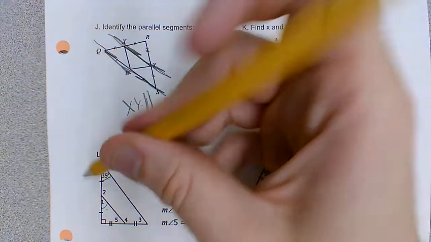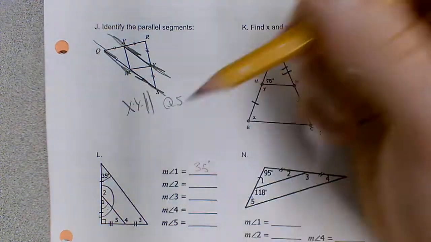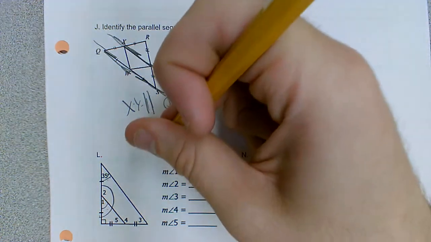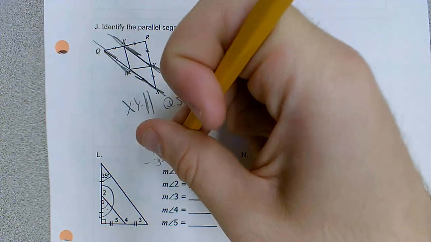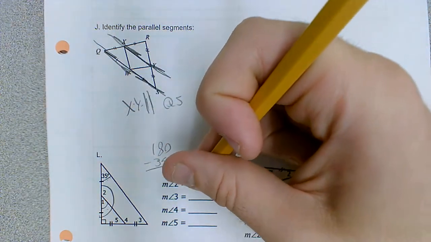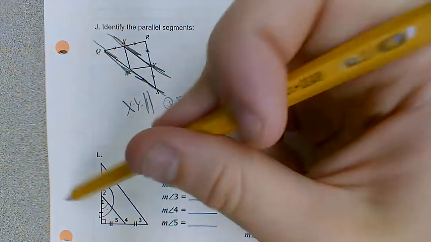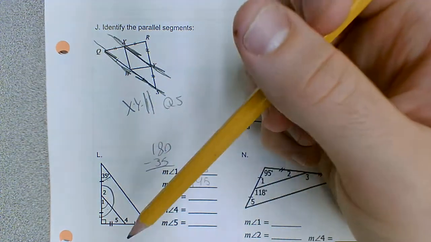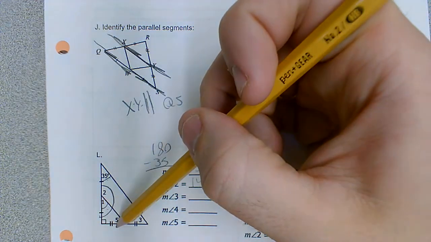Once we have angle 1, we can get angle 2 because they form a linear pair. So 180 minus 35 is going to be 145. Now that we have angle 2 and angle 1, we can go ahead and figure out what angle 5 is.